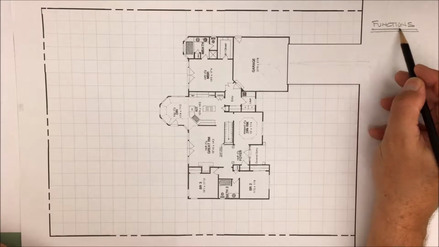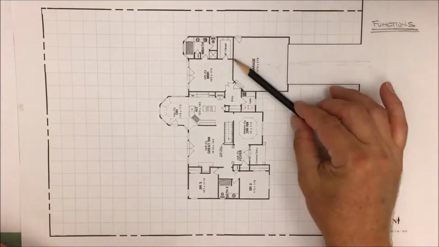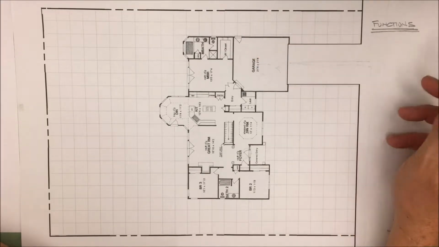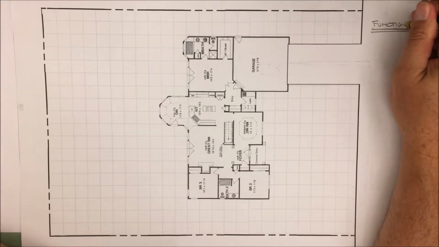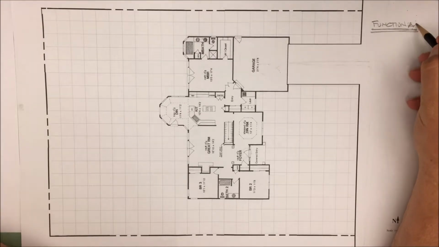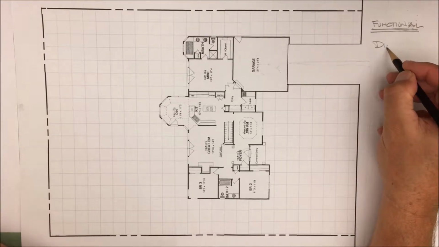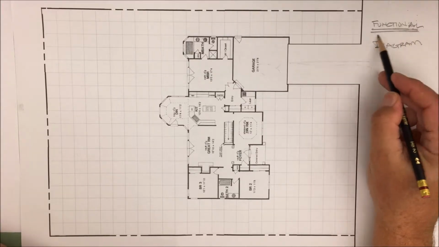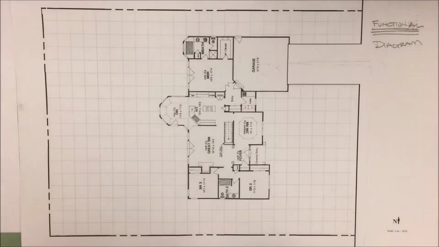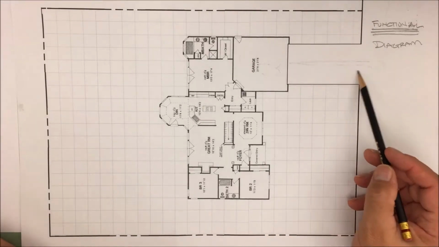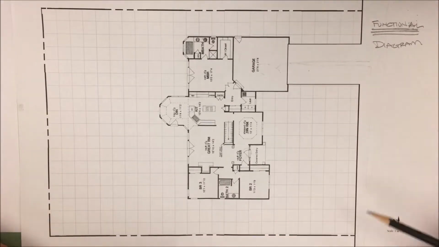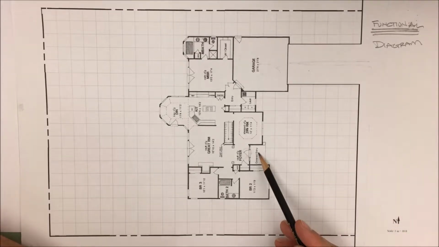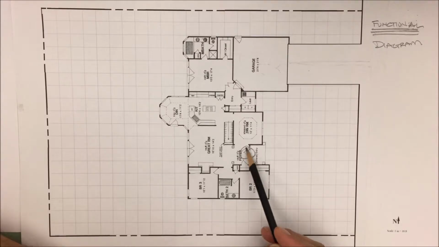So thinking about the function in this case, for this exercise, all I'm using is a pencil, and we're going to develop a functional diagram. The first thing to think about is, how do we get to the front door? We have a driveway, we have a road, we need a walkway or a sidewalk that carries us to the front door that's located right there.